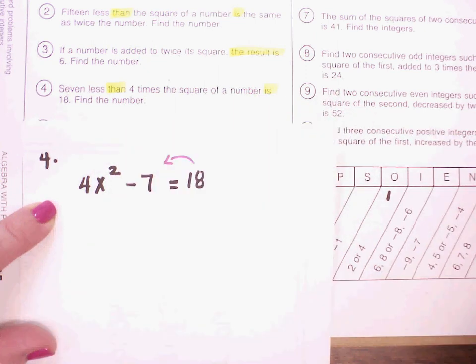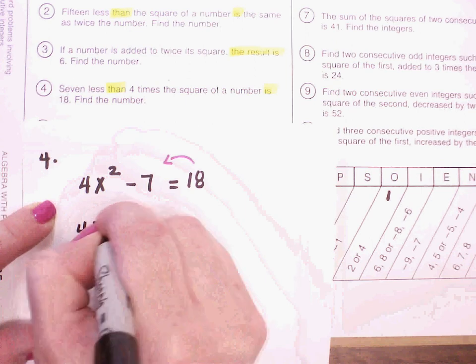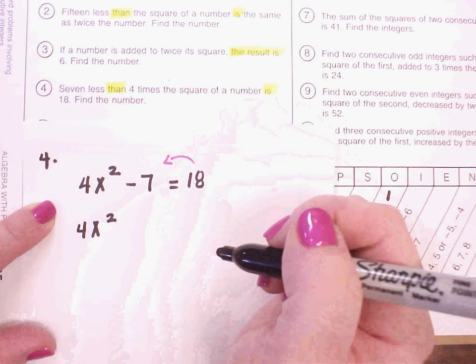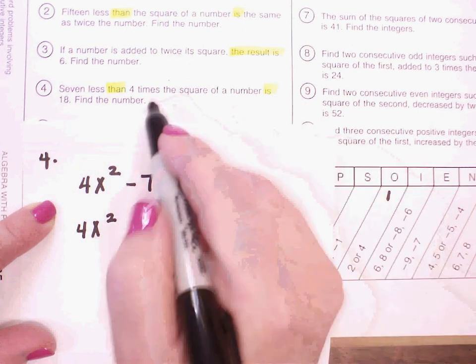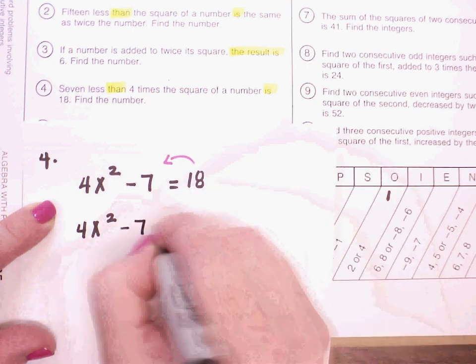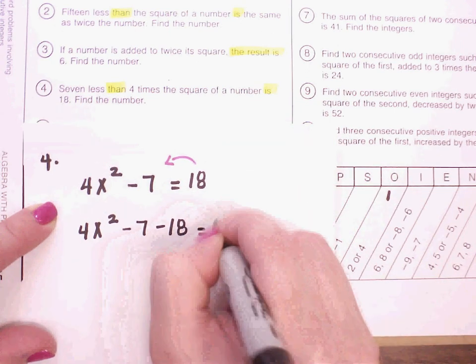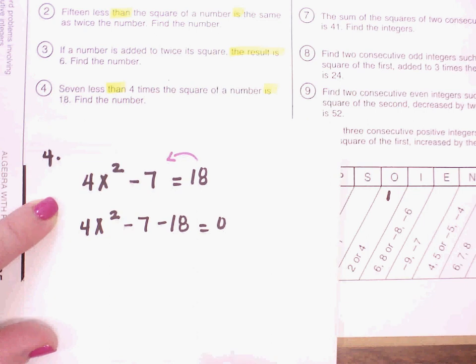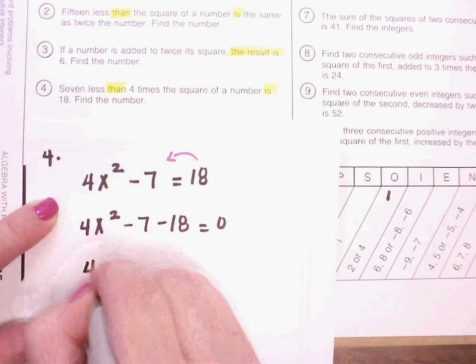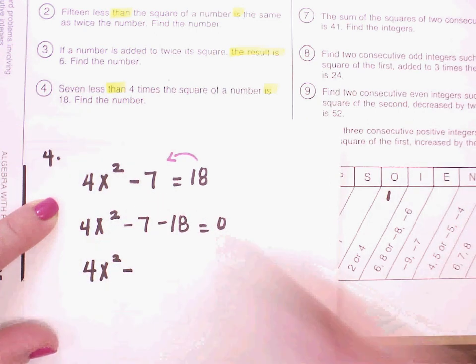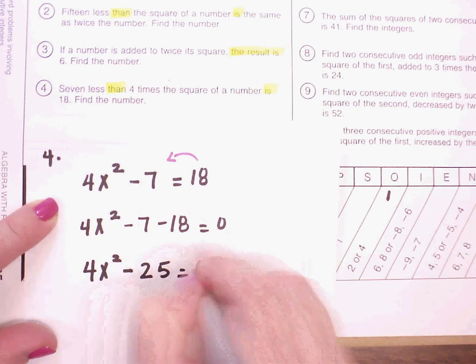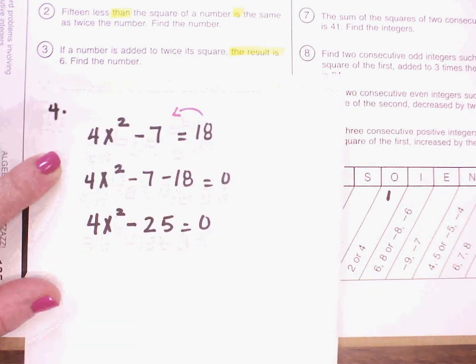We got to move that 18 to the other side. So 4x squared minus 7 minus 18. Yay? Alright, negative 7 and negative 18. Very good. Alright, so how do I factor this?